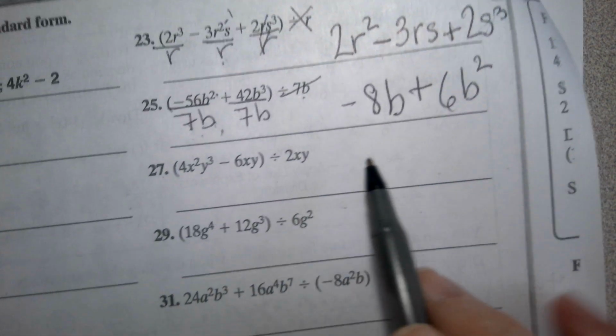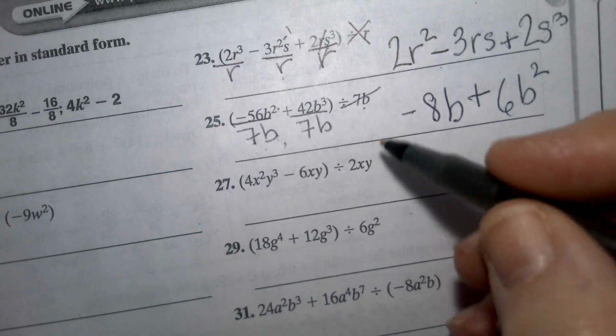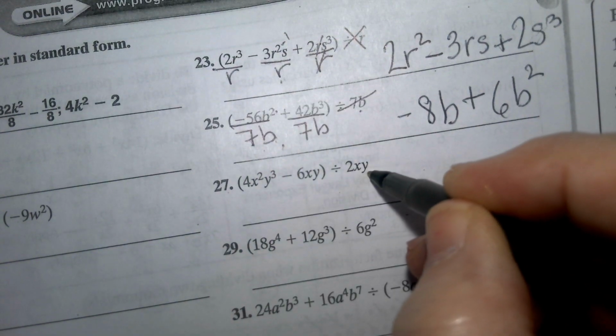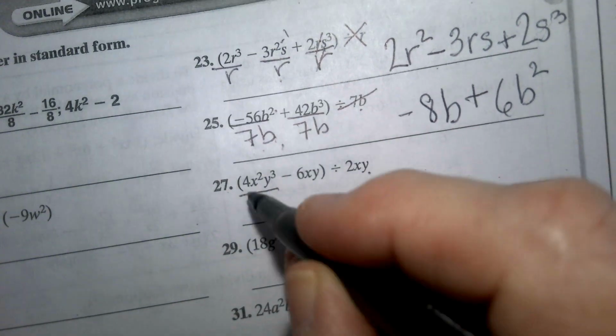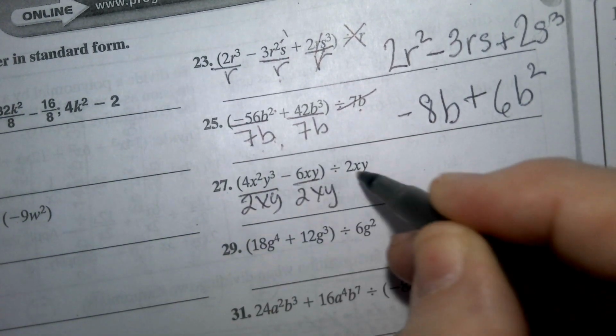All right, so girls, boys, let's get down to the ones with exponents on the bottom. So let's finish these. I'm going to divide each of these terms by 2xy.